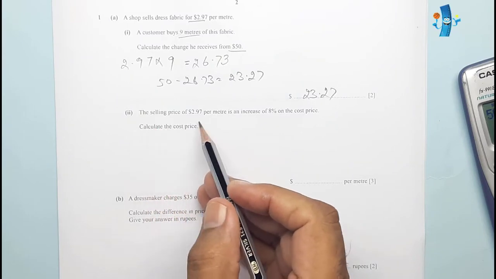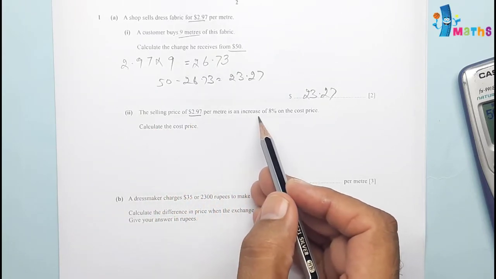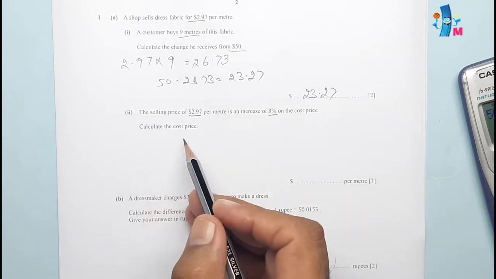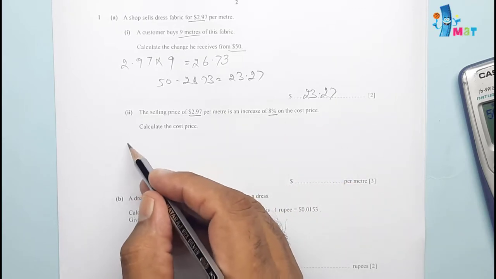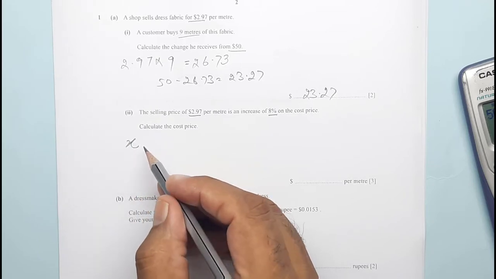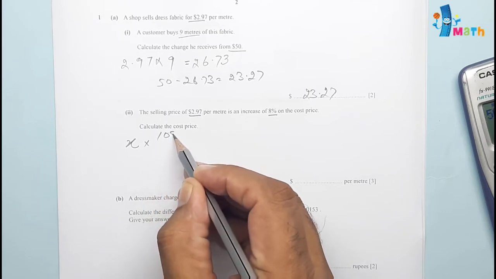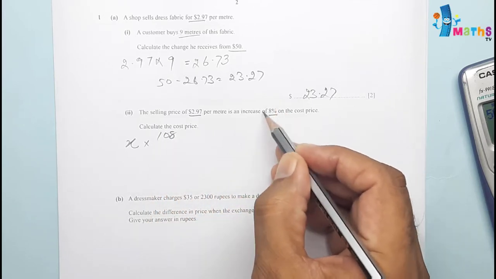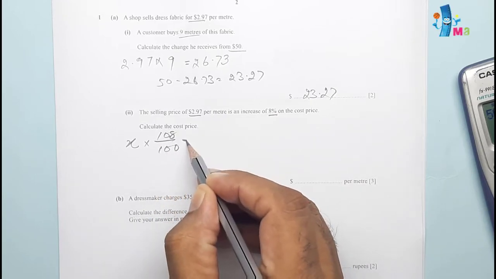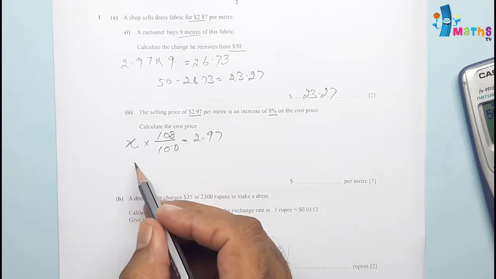Second part: the selling price of $2.97 per meter is an increase of 8% on the cost price. Calculate the cost price. So reverse percentage. Say X is the original amount, the cost price, and 108 we are calculating because of the 8% increase. So 108 over 100 times X will be equal to 2.97, which is the increased price.